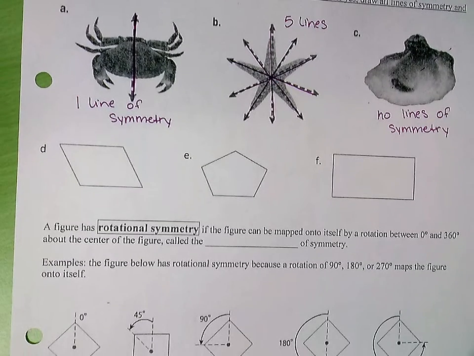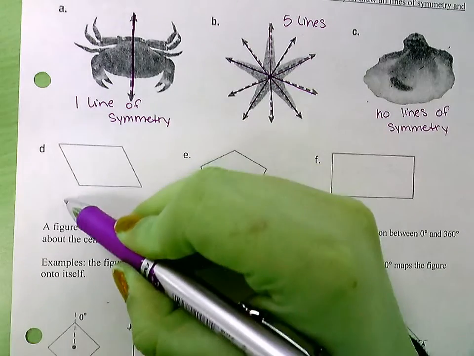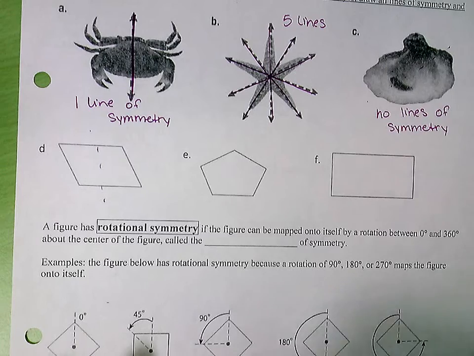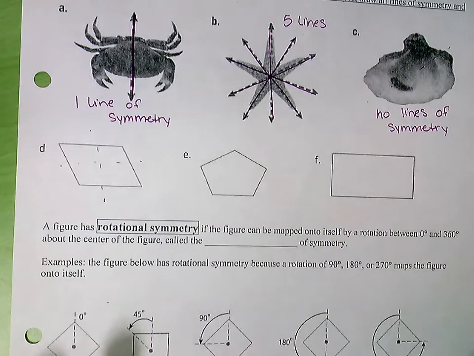Okay, then letter D. Are there any lines of symmetry in letter D? No. You can't fold it this way. It won't map to itself. You can't do it this way. It won't map to itself.